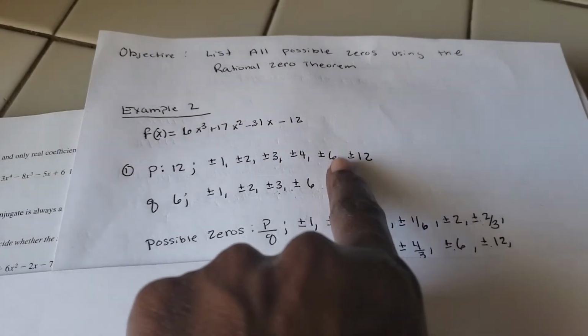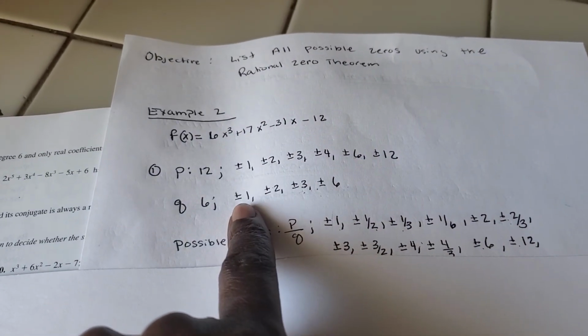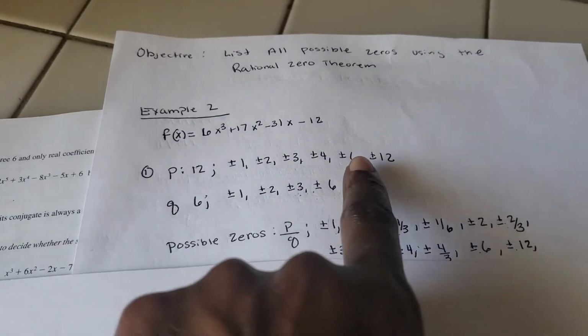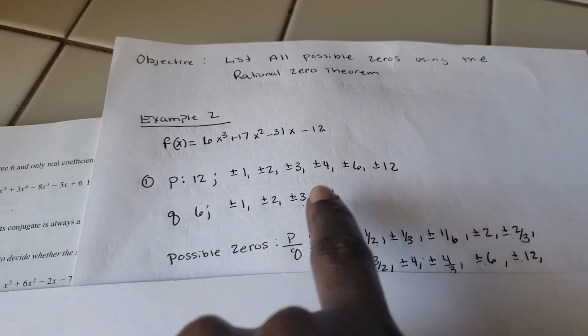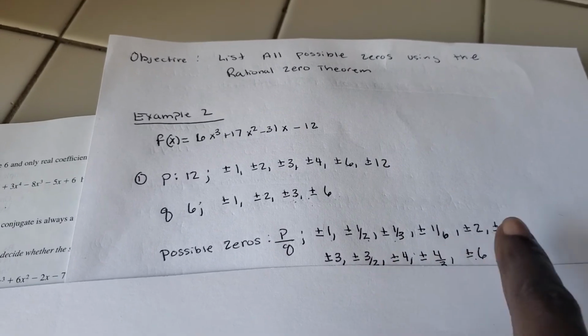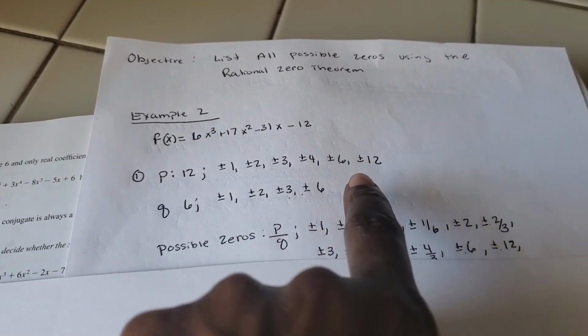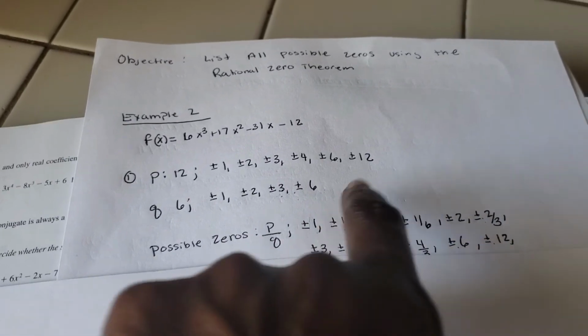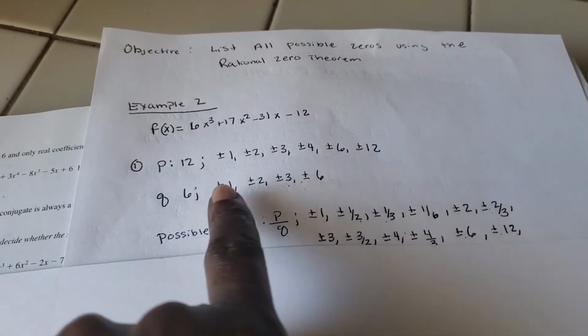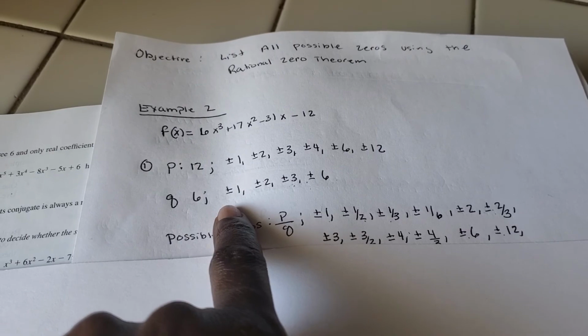And we go to 6. 6 divided by 1, plus or minus 6. 6 divided by 2, plus or minus 3. We have that listed. 6 divided by 3, plus or minus 2. We have that listed. 6 divided by 6, which is 1, plus or minus 1. We have that listed. Lastly, 12 divided by 1, plus or minus 12.